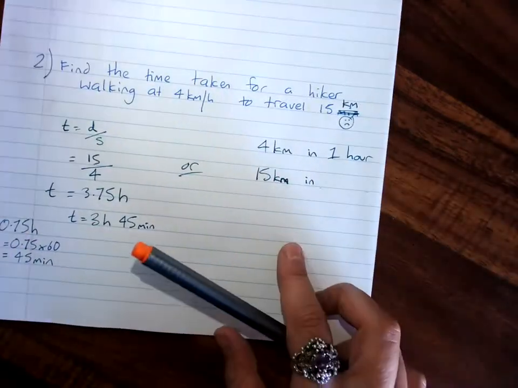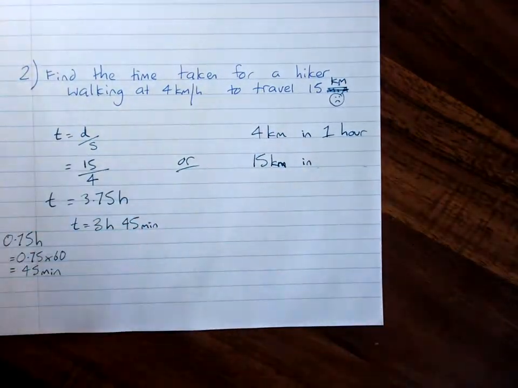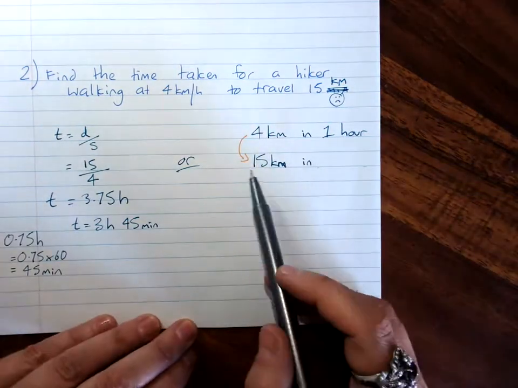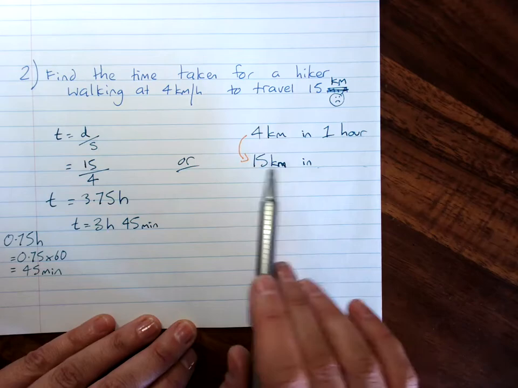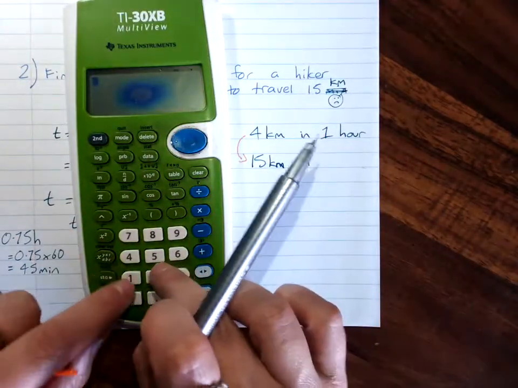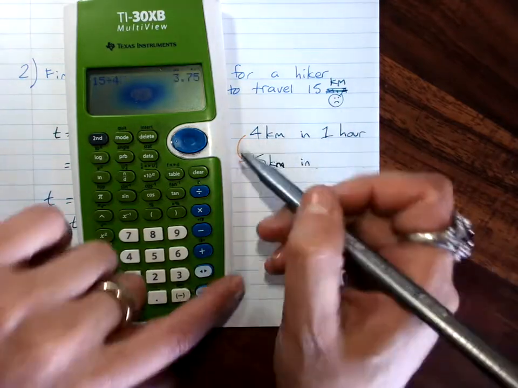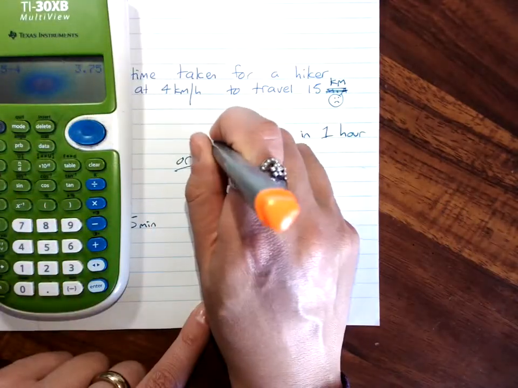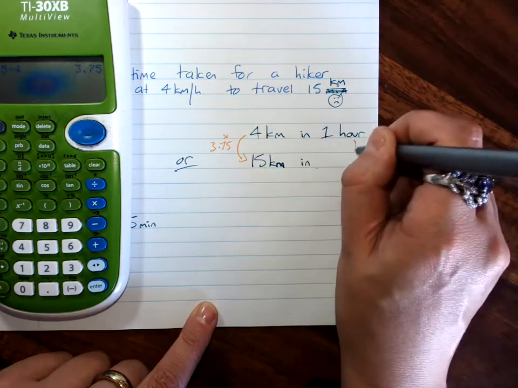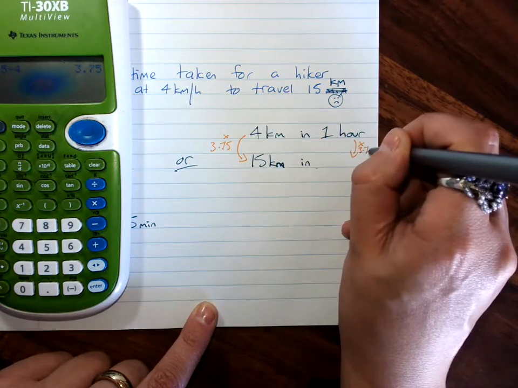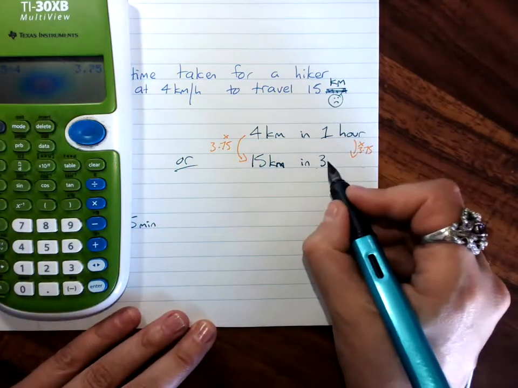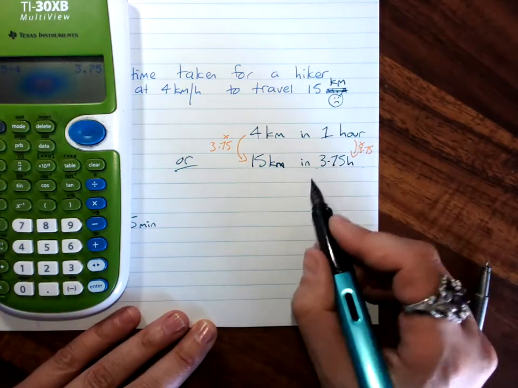The question is, what did I multiply 4 by to get 15? If it's tricky to work out, you divide back. 15 divided by 4. That's 3.75 that we times by. So this will be times 3.75 as well. That will be 3.75 hours.